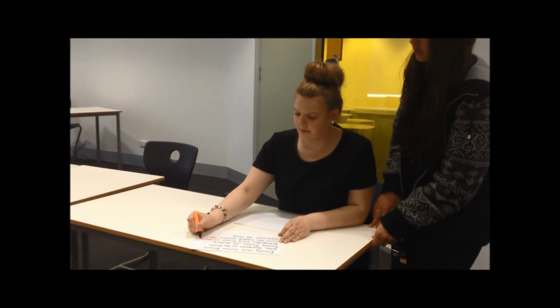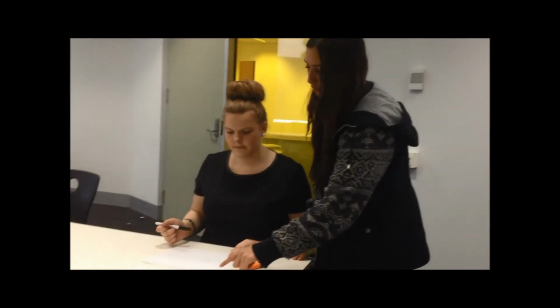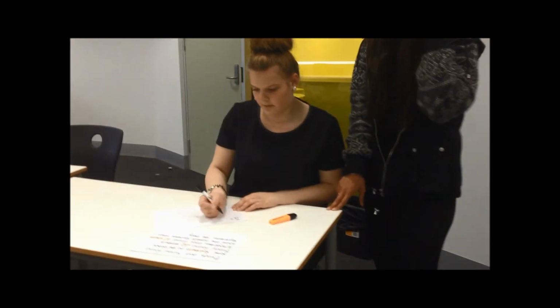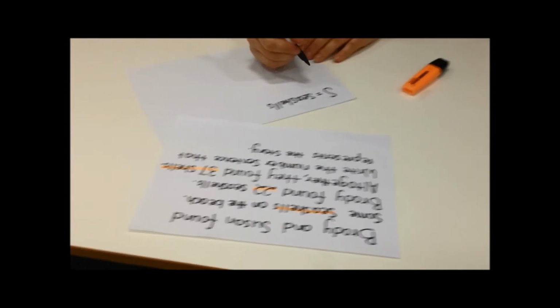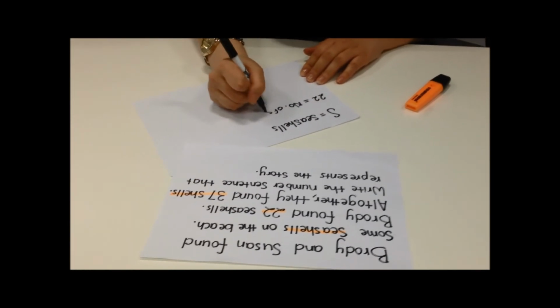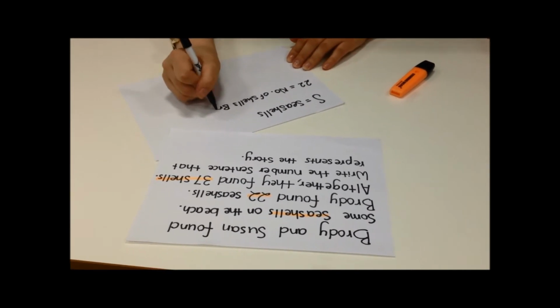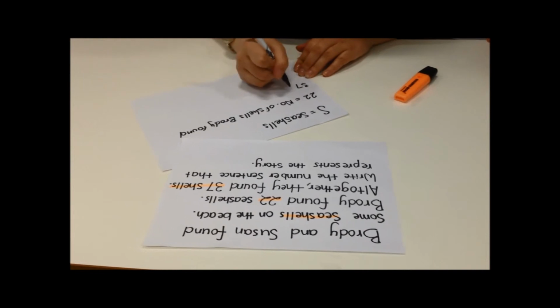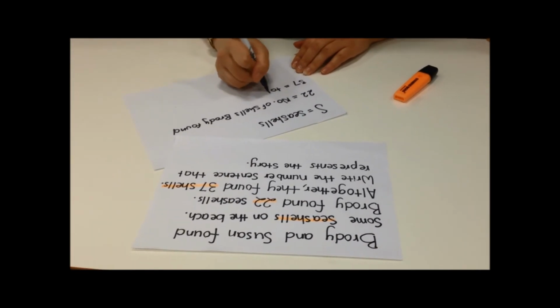Yeah. So I would highlight seashells, the number 22, and the total number of shells. Awesome. Now I want you to just write the information that you know. Okay, so S equals seashells. Yep. 22 equals the number of shells Brody found. Awesome. And 37 equals the total number of shells. Well done.